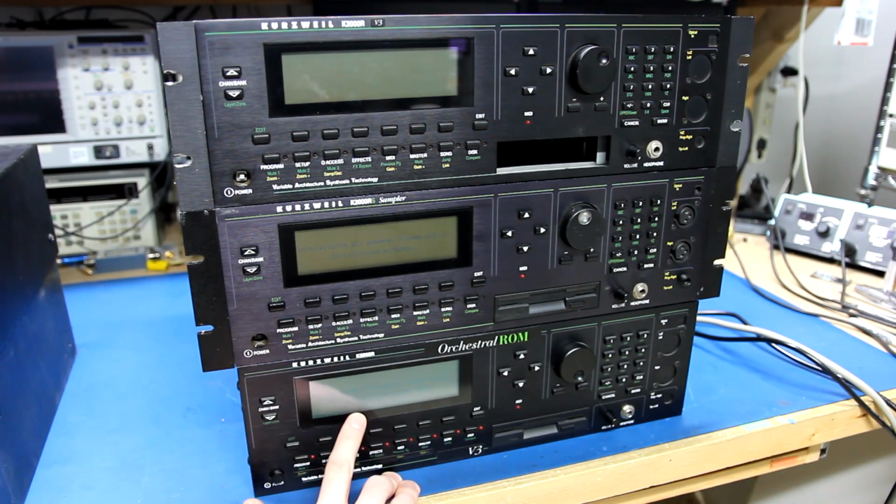Now, if you look down here, after it's done initializing the effects, it says battery voltage is low, 0.0 volts. All these are going to show it, because the batteries that back up the program RAM are dead. That RAM holds your actual program settings and things you put together in these synthesis units. Those are simply AA batteries that go in the back, nothing special about it.